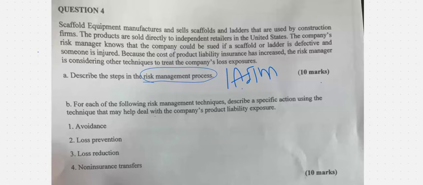Are we good? No, I'm a bit confused. Where? Be quick. Yeah, you were talking about the techniques, and I didn't really get you clearly.